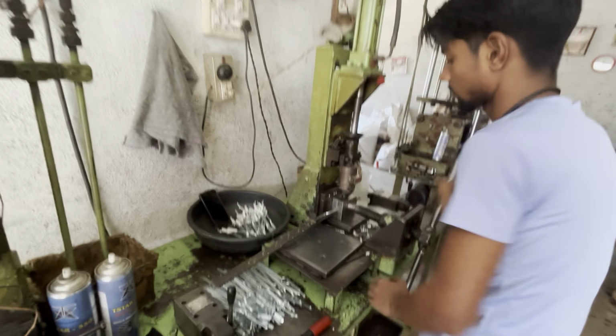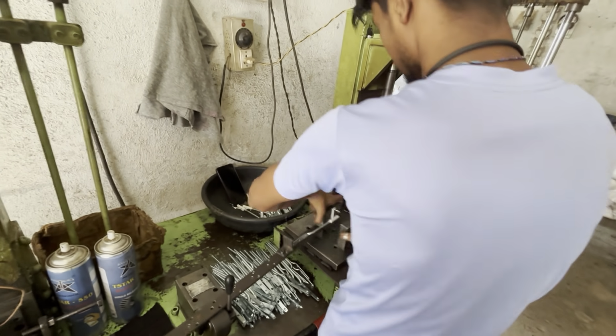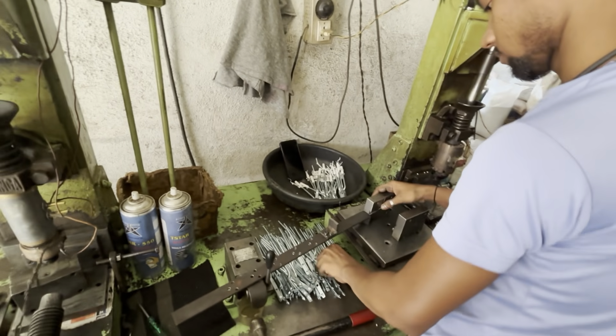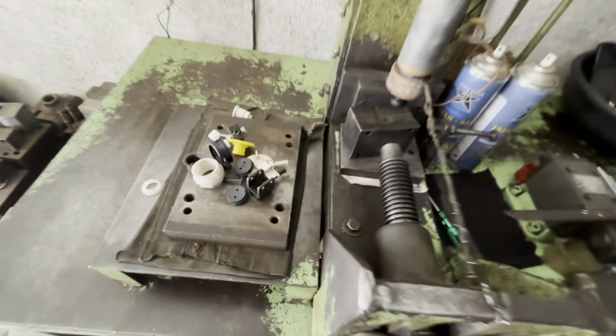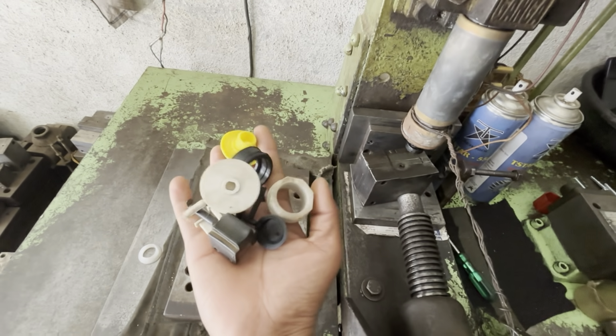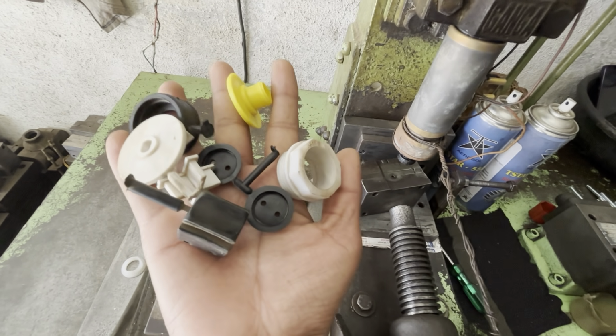So you will understand the feasibility of manufacturing. By that you will understand the detail of product designing. Such are the plastic components which are manufactured through hand molding, components like these.